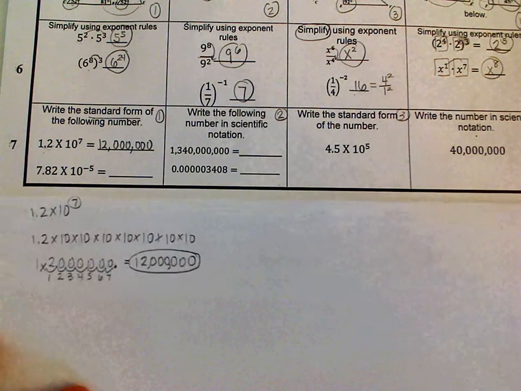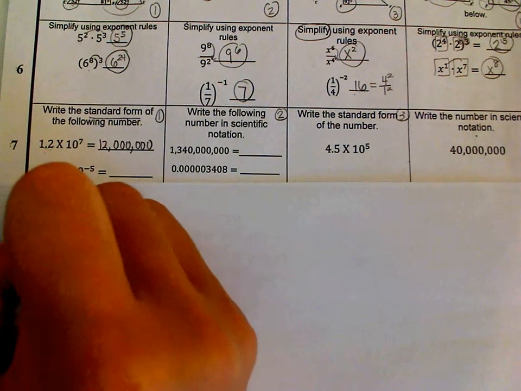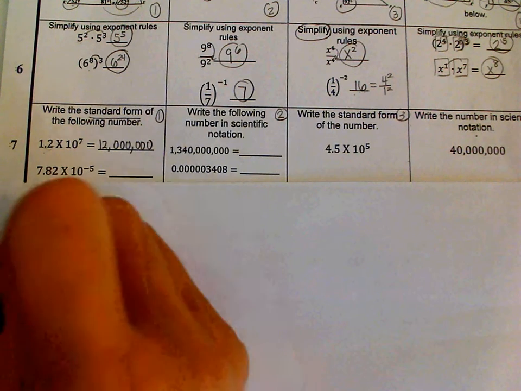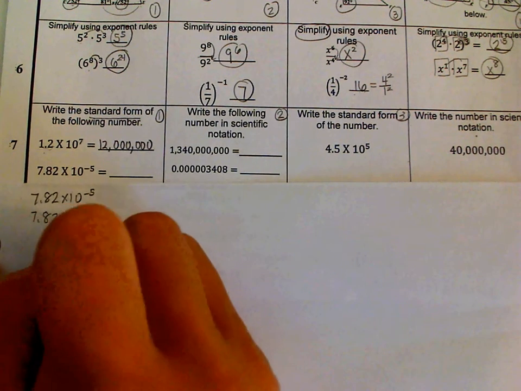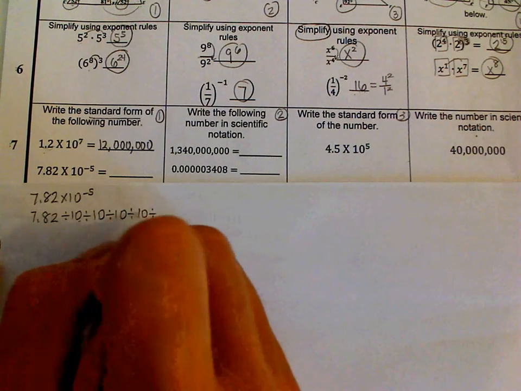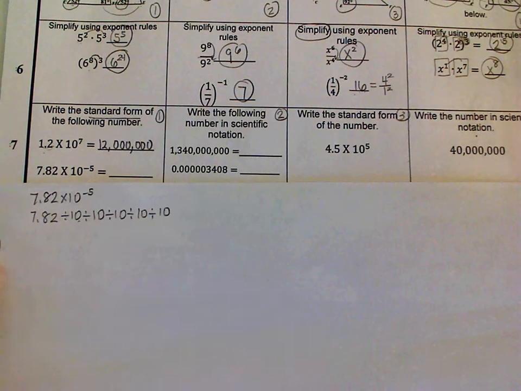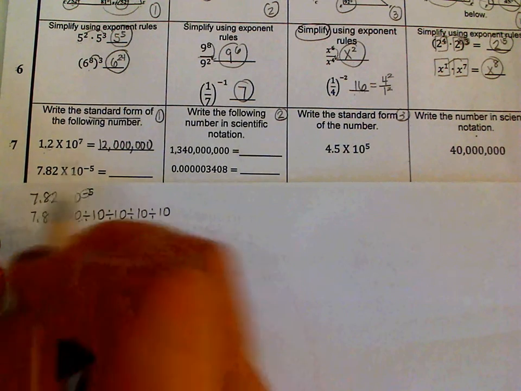Now, the next one, 7.82 times 10 to the negative 5th, literally means that you're going to take 7.82 and divide by 10, divide by 10, divide by 10, divide by 10, and divide by 10. So what does that literally do? It moves the decimal to the left 5. That negative lets us know it's moving to the left 5.